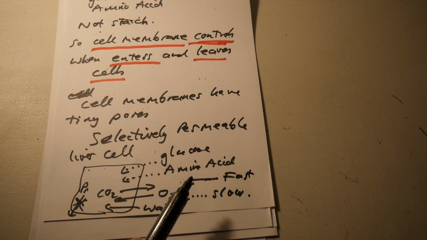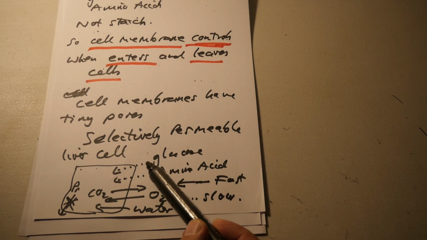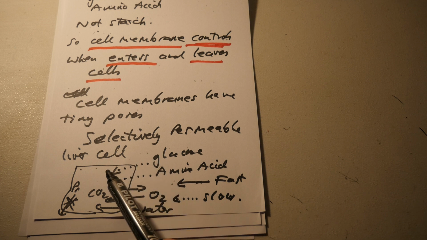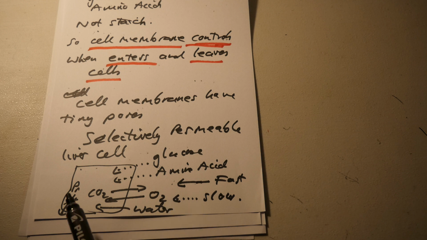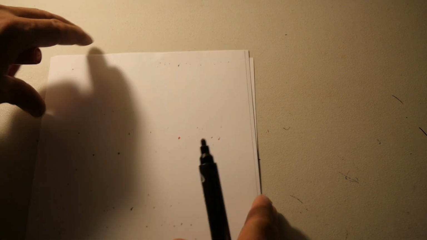So in the liver cell, glucose can diffuse through the membrane very slowly, and so can amino acids. But oxygen and CO2 rapidly diffuse in and out. And water also, because it's very small. But protein molecules cannot diffuse out. They're stuck inside. So that's the liver cell.